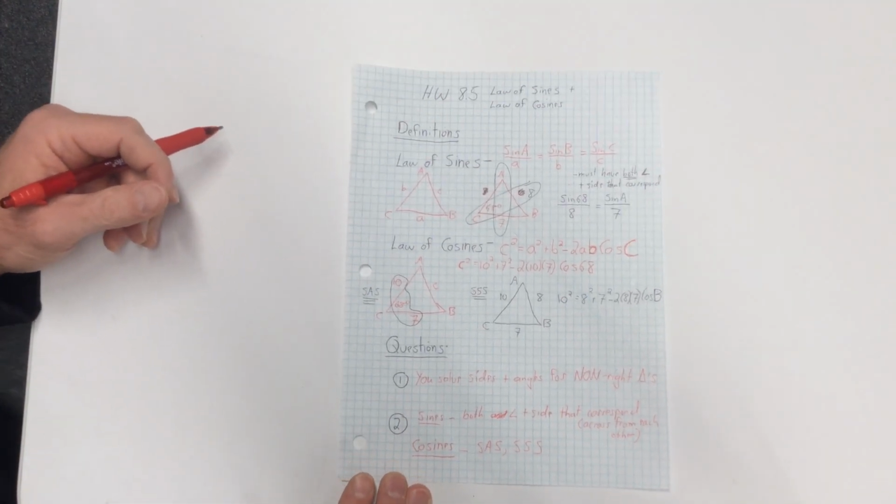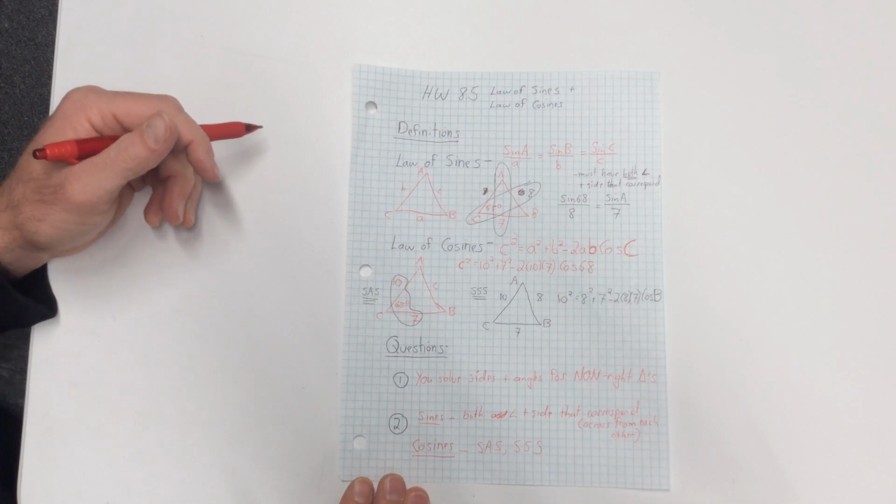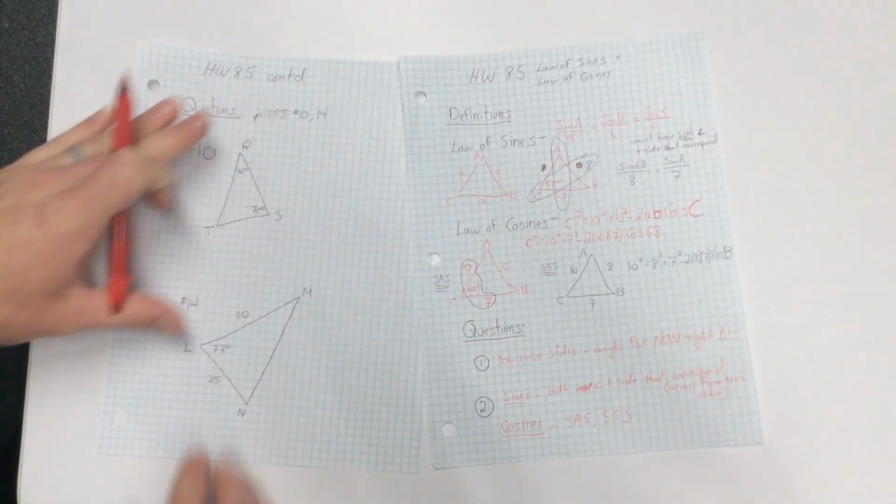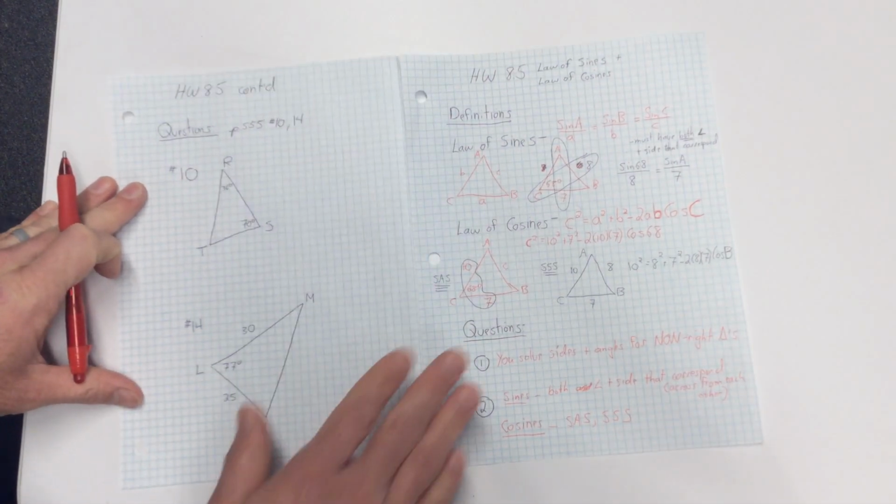Okay, so we'll switch over. Now we just have 2 practice problems that we'll do. Let's see if I can leave this here. Can I fit everything in? We'll try it.